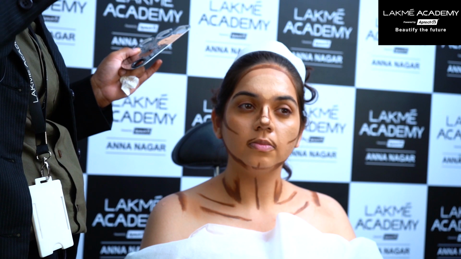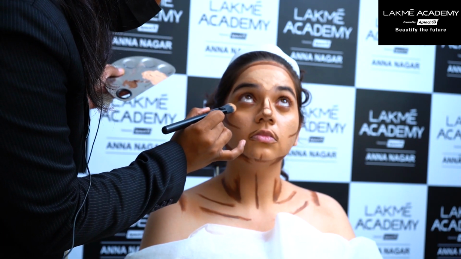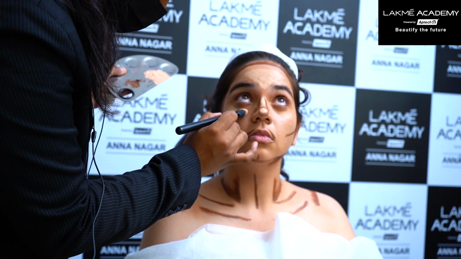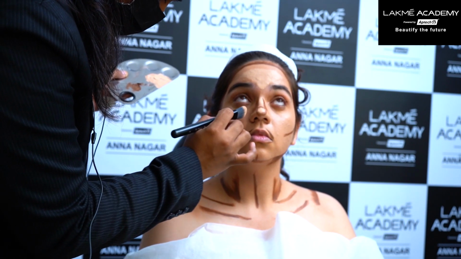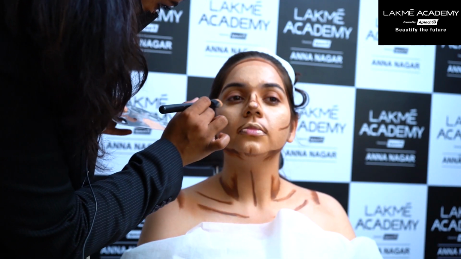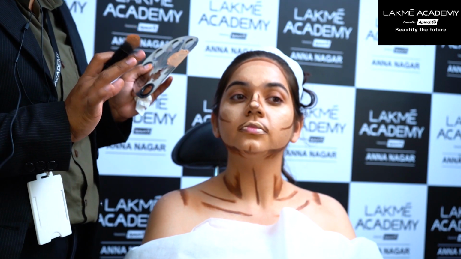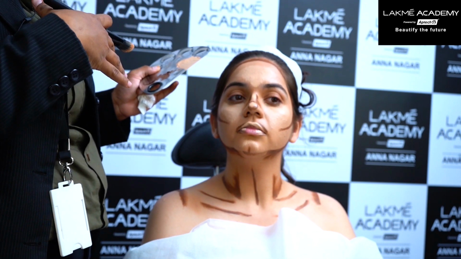So toward the eyes, stop using the product at the eye bags. Okay, so I'm using it from her cheeks. So her basic highlighting on the face is done. Okay, so now I'll move on to her neck.